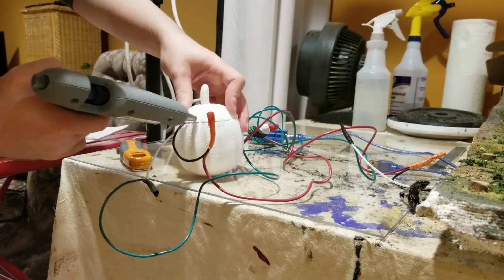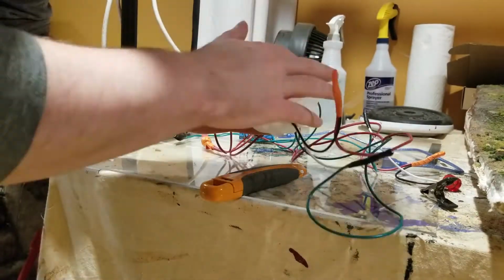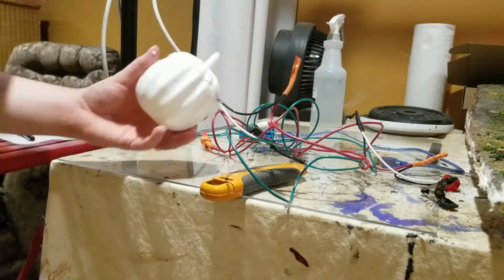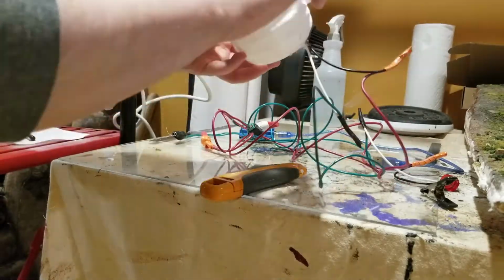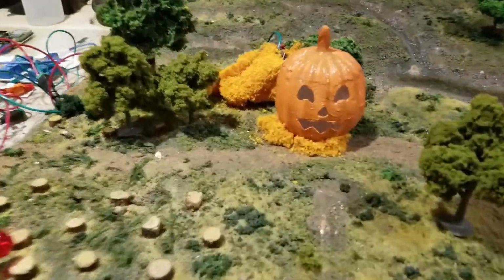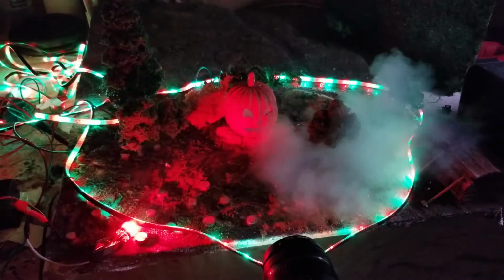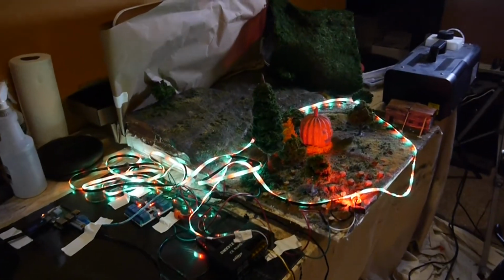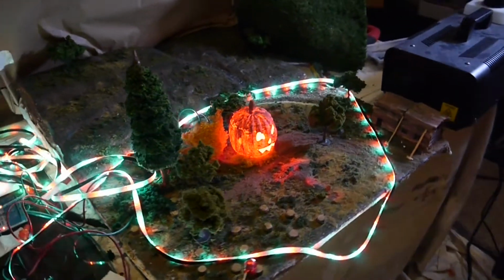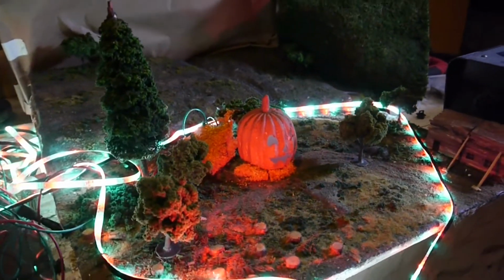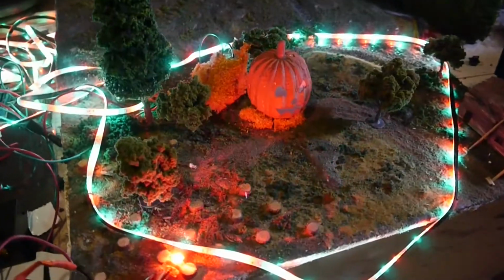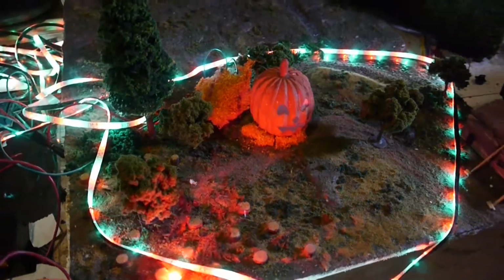I then used Woodland Scenic's foam putty to cover that seam, and later I painted it with some simple orange acrylic paint, and I hot glued it into position on our diorama that's already in place. So here we are at our setup. As you can see, the subject of our photo is in the center of this diorama that I had already set up. And you can see the lighting is changing distinctly between two different options.